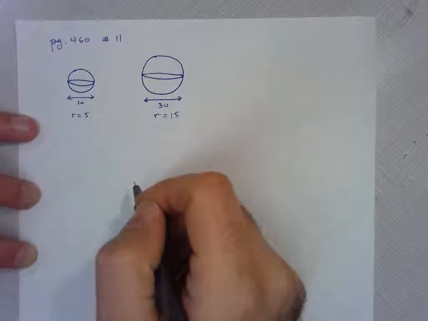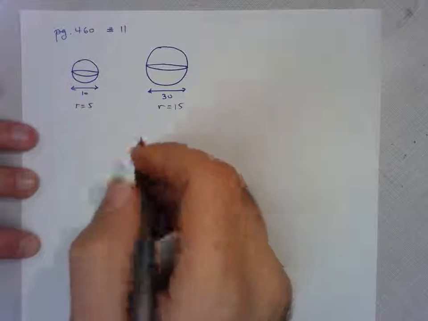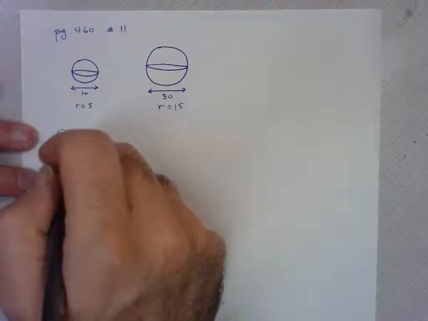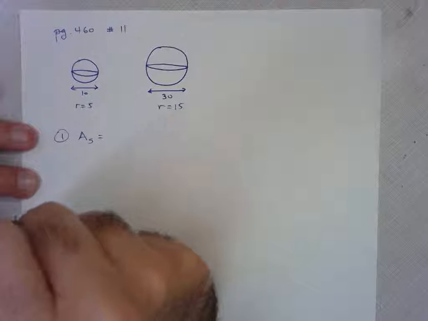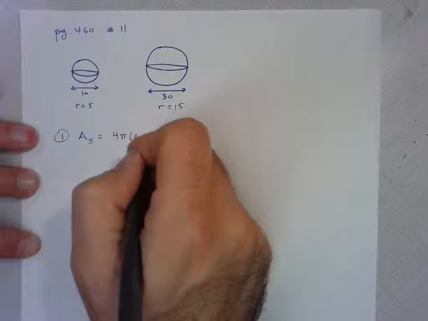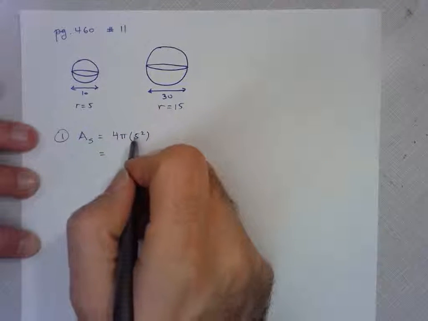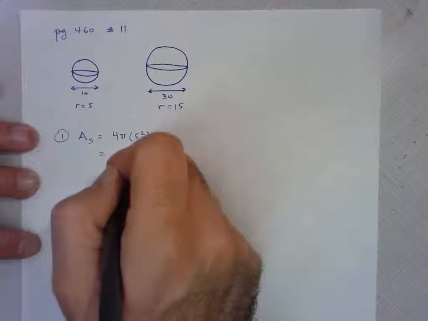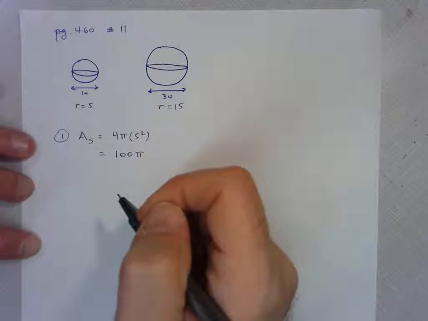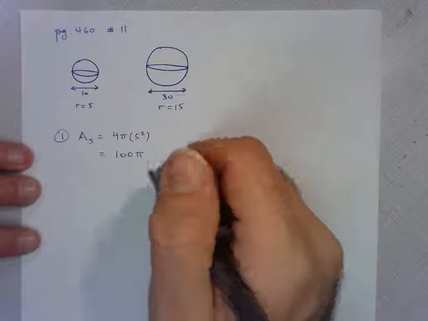So we need to make sure we're using the correct numbers here. So version 1 would just be to actually calculate the surface areas. I'll call this the smaller surface area. So it's 4 times pi times 5 squared, 4 pi r squared. And here 25 times 4 is 100. So it's 100 pi. And I'm going to leave it as an exact answer. There's really no reason for me to estimate it unless I really need to. So I'm going to leave it like that.